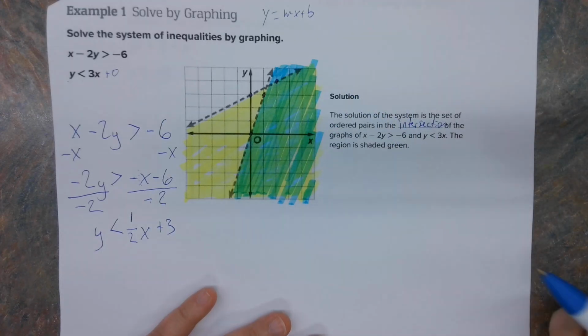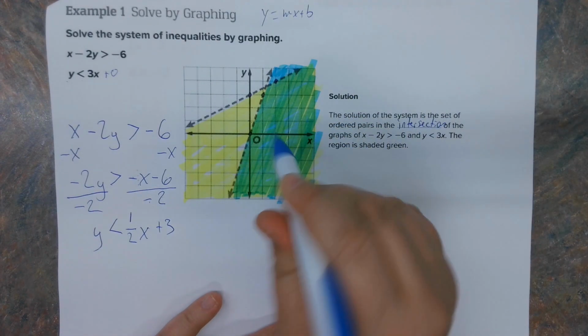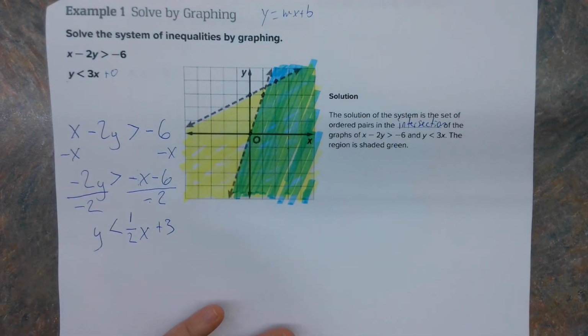It's called the intersection. So I can pick anything out of here, like I can pick this point and take the x and the y and plug them into these inequalities, and that would be true.